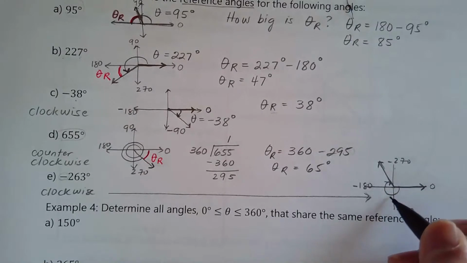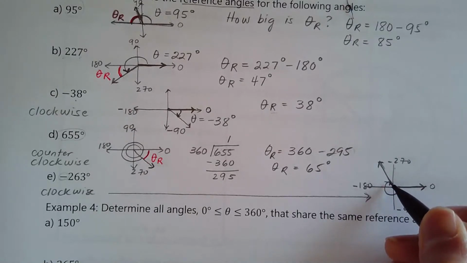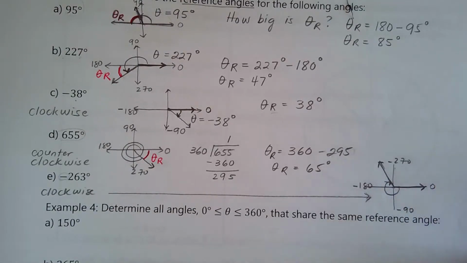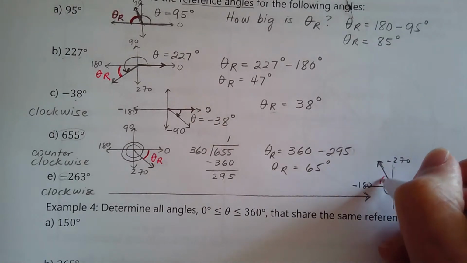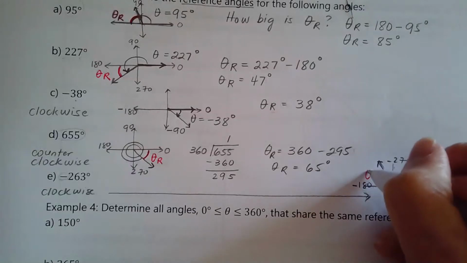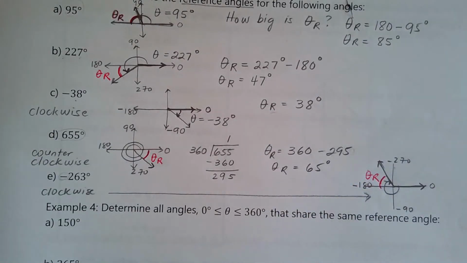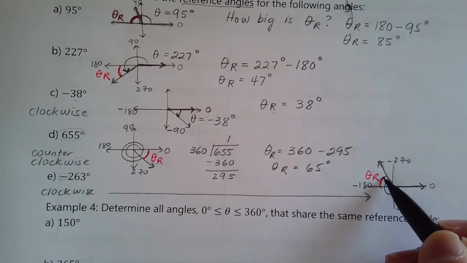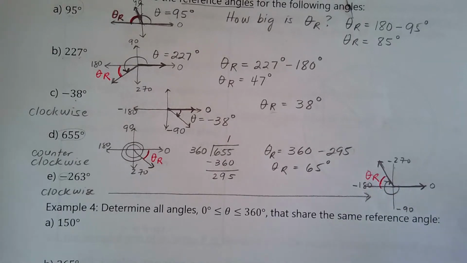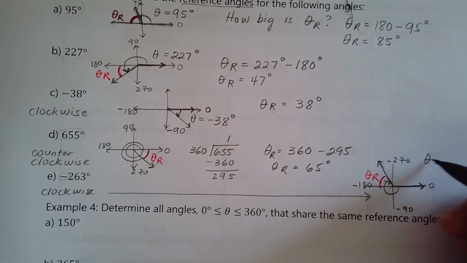Okay, so turning around this way because it's a negative angle. So we're going to turn clockwise, and that's negative 263. So how big is theta r? Theta r is where the x-axis and the terminal arm, the angle between them, that's our theta r. So theta r, how do we do that?